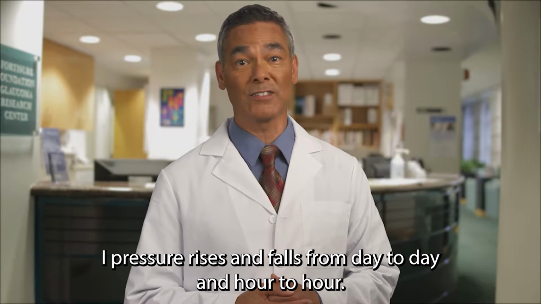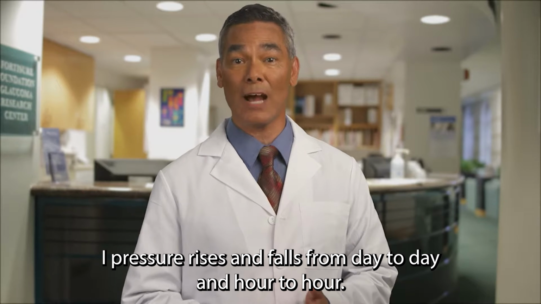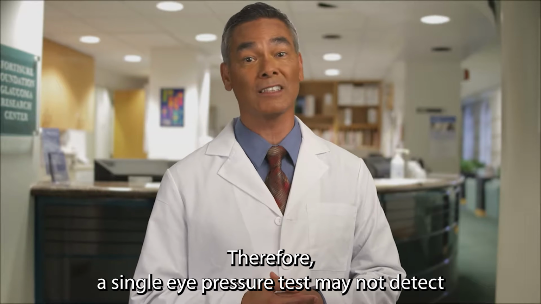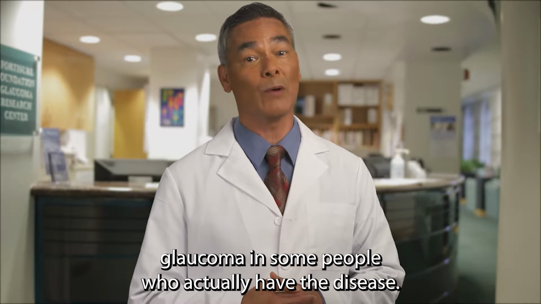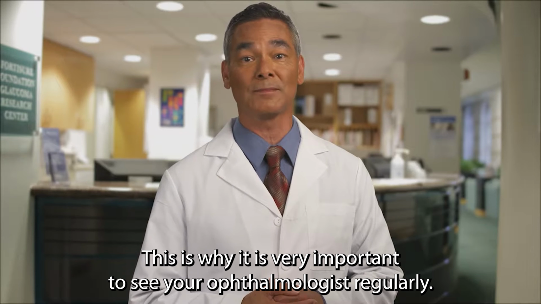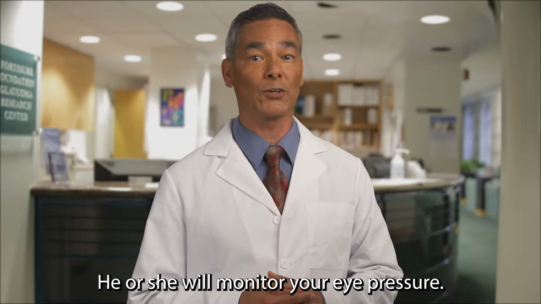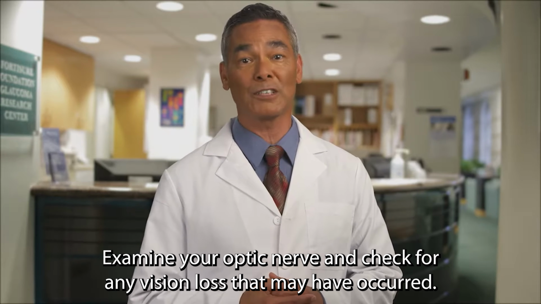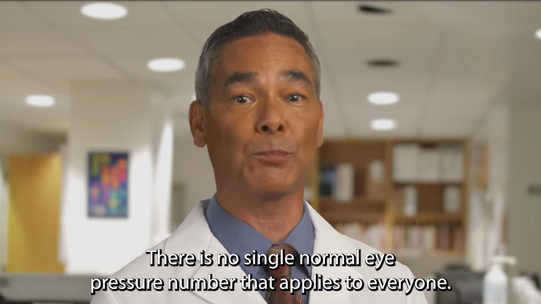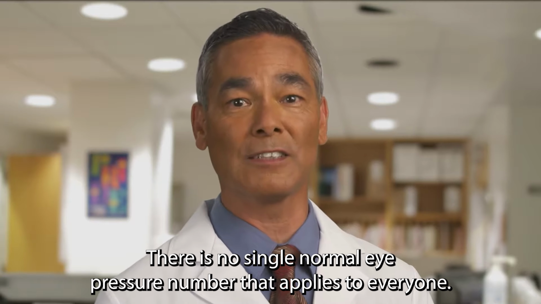Eye pressure rises and falls from day to day and hour to hour. Therefore, a single eye pressure test may not detect glaucoma in some people who actually have the disease. This is why it is very important to see your ophthalmologist regularly. He or she will monitor your eye pressure, examine your optic nerve, and check for any vision loss that may have occurred. There is no single normal eye pressure number that applies to everyone.